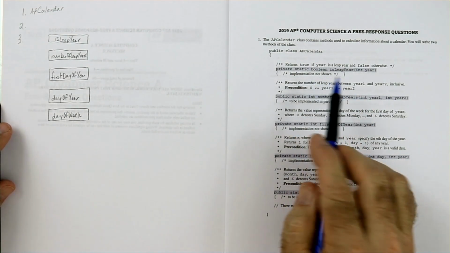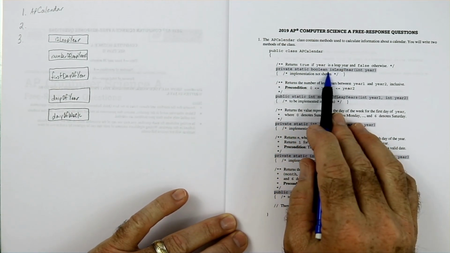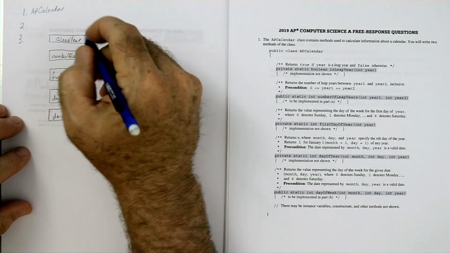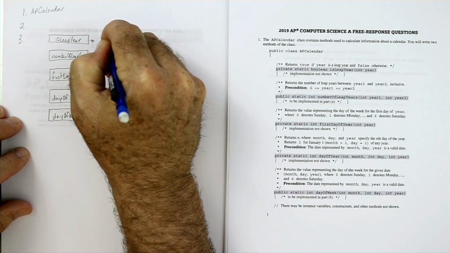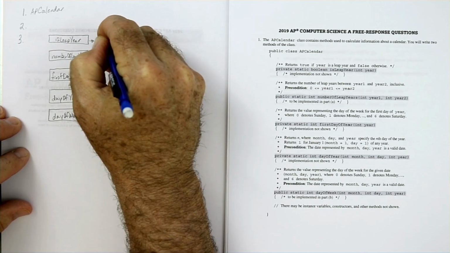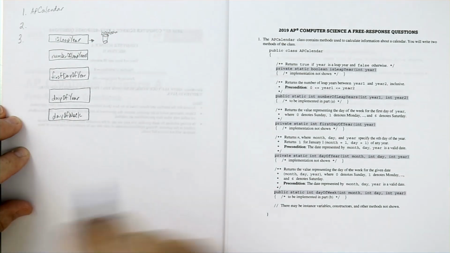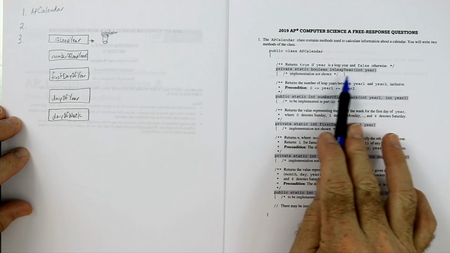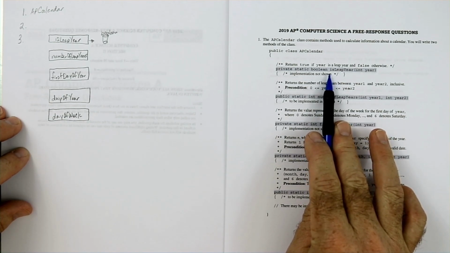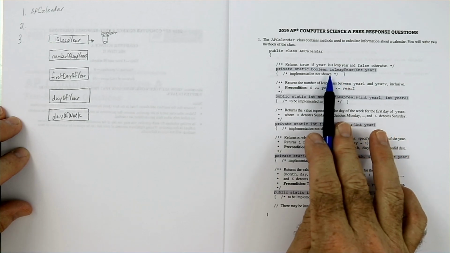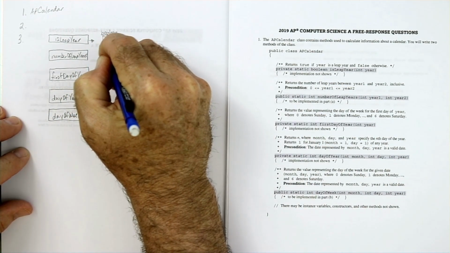All right, so the first one, as you can see, is private static boolean. So it is going to output a boolean. So we're going to do this deal. And again, if you don't want to draw your little cylinders, you don't have to. It's a boolean, and you're going to output this boolean. It doesn't really give you any ideas of what it is going to be, but it is leap year. So I could just name this leap year.